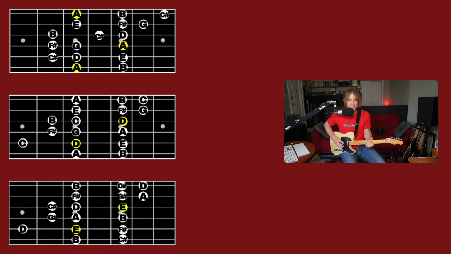And how about the 7th? That's the real bluesy note right there. That's the dominant 7. Over the D now, see that second box in the middle? It's the C note. Back to the top, it's a G over the A chord. And over an E, the D is the 7th. The D, the 6th. And then the G over there.